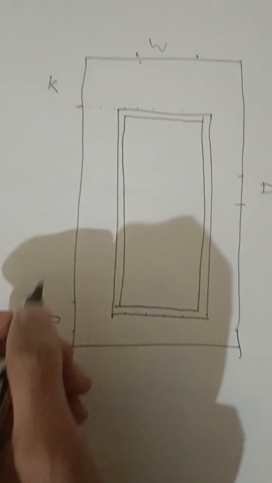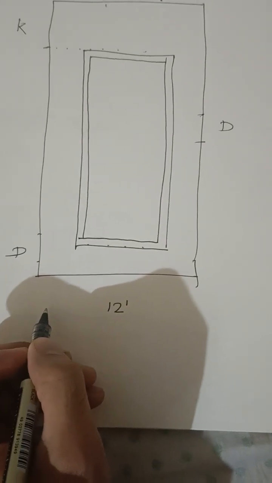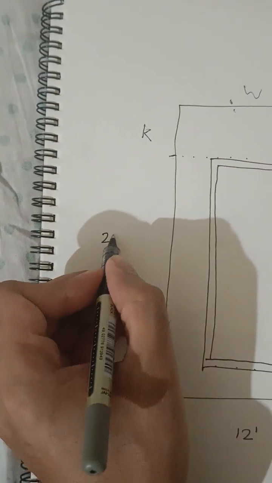Let me just think once. This entire thing is 12 feet, right? And this is 24.